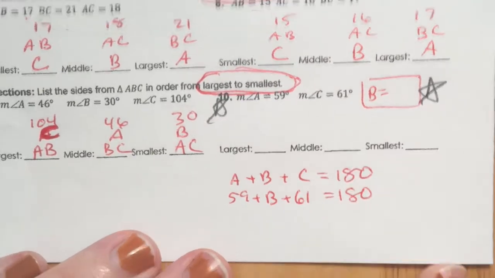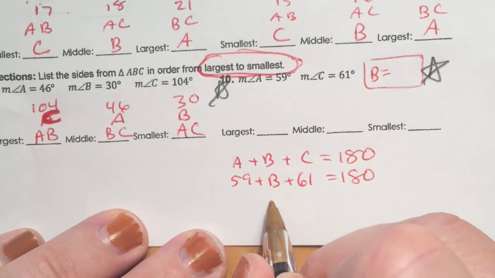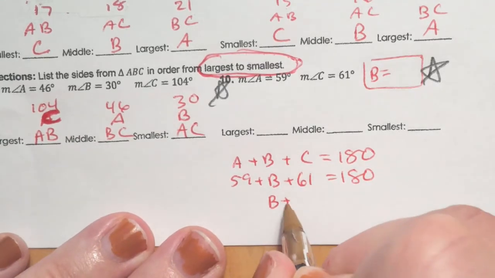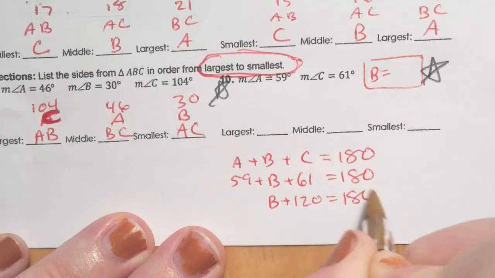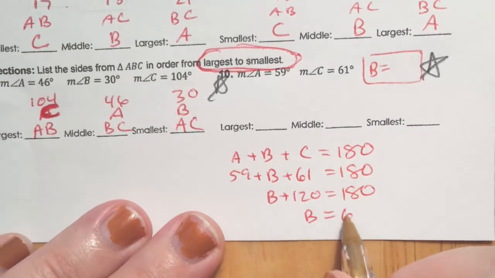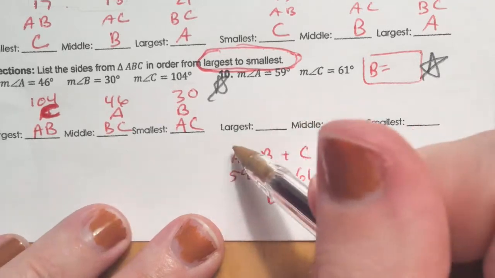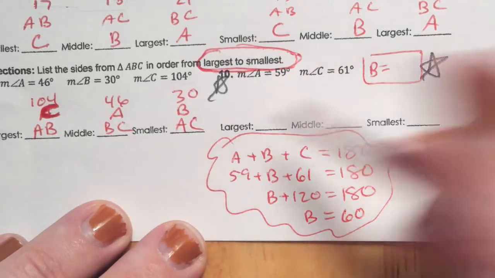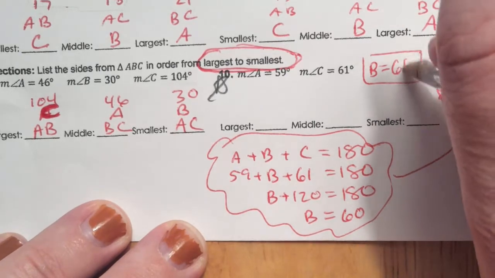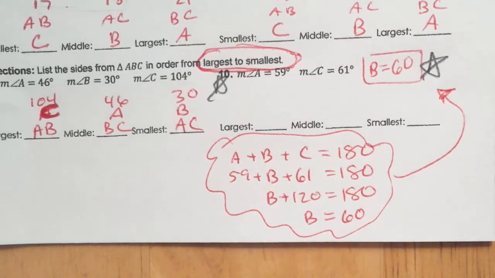So we're missing one of the angles. We need to go find it. So 59 and 61 would have made 120. So angle B would have to be 60 degrees. So that's the angle that we're missing. So we had to do this little bubble thought. So we found our missing angle. Angle B is 60 degrees. Now we can start this problem.